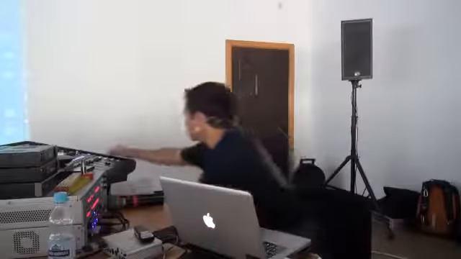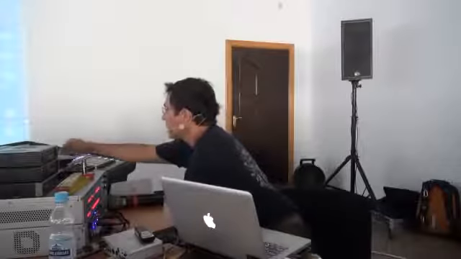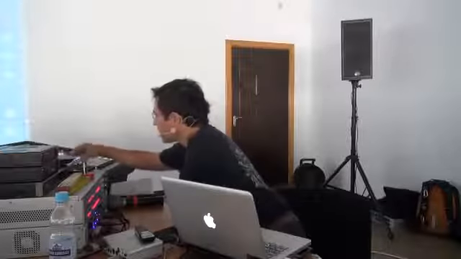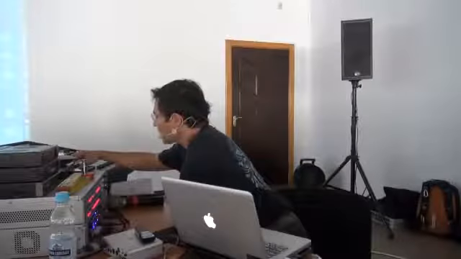Yesterday we explained different models of fast Fourier transform analyzers. So today I will show you one analyzer that I forgot to show.